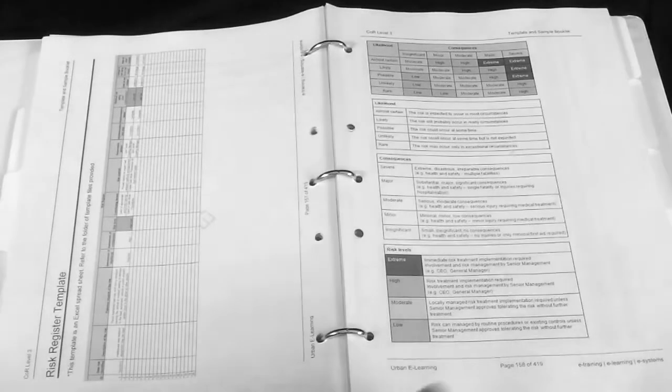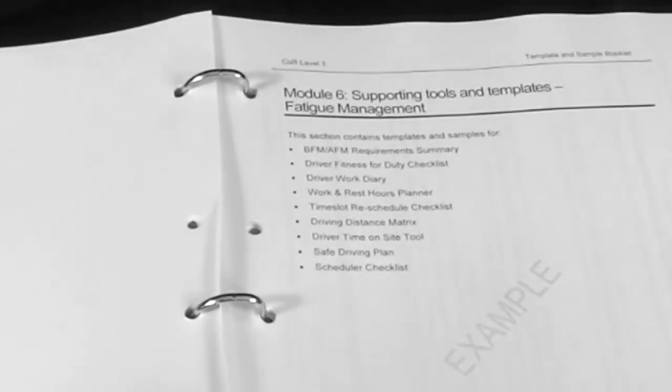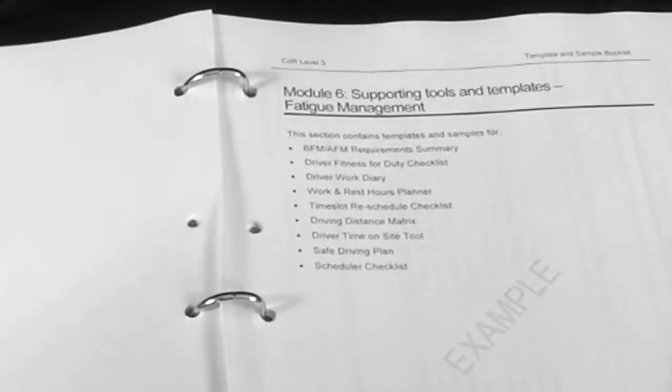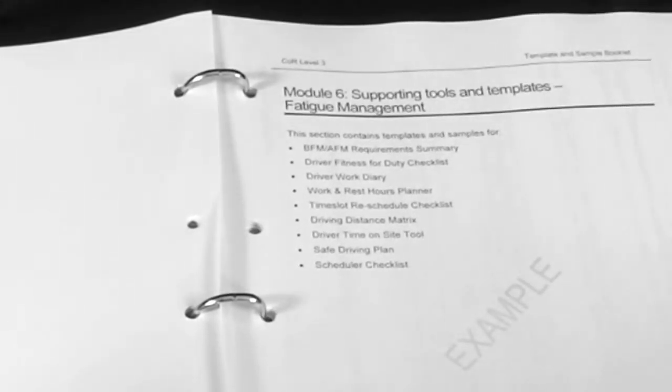In the next section, we have some risk management and audit templates. Again, the templates are fully filled out examples and samples for you to model for your company and adapt to your particular requirements. Then in the following sections, we have supporting tools and templates for each of the key areas of the Chain of Responsibility legislation. In this case, fatigue management. And you can see that there are heaps of different forms, templates, review processes, all of this for fatigue management in this case.